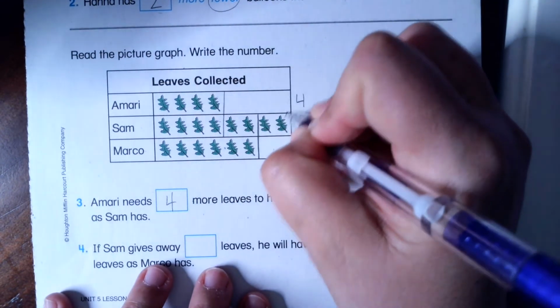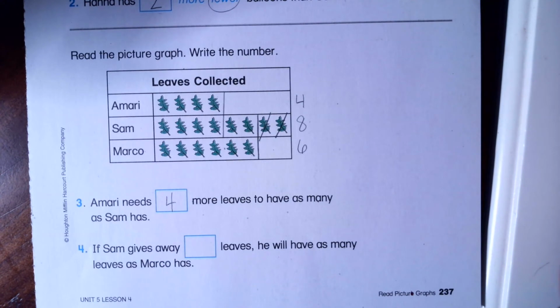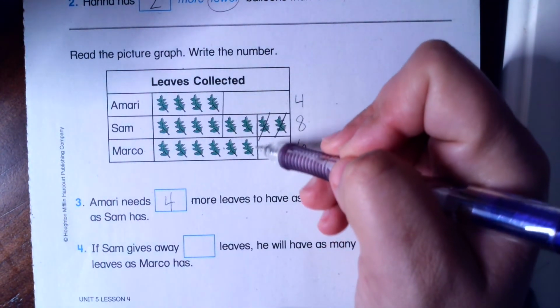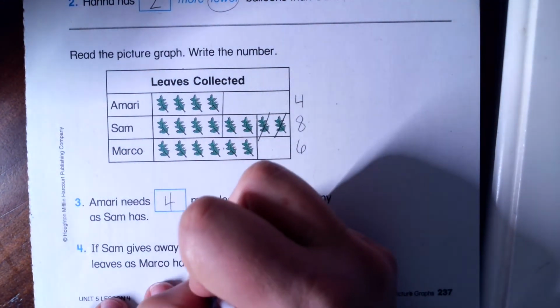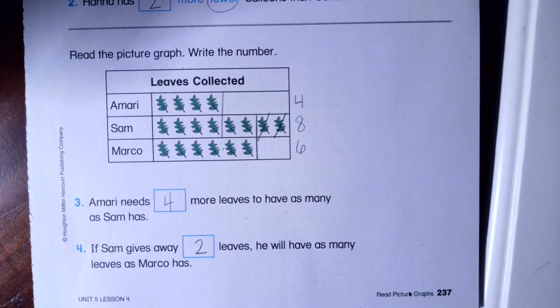So if we cross out 1 and 2, then he will have the same as Marco. So Sam is getting rid of 2 leaves to have the same as Marco. All right, let's keep on going.